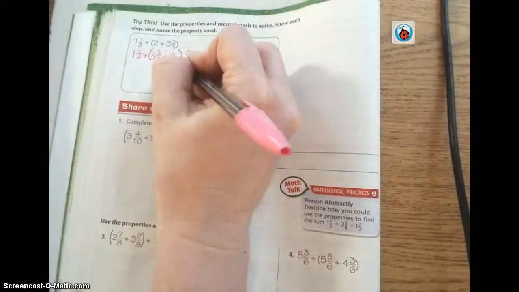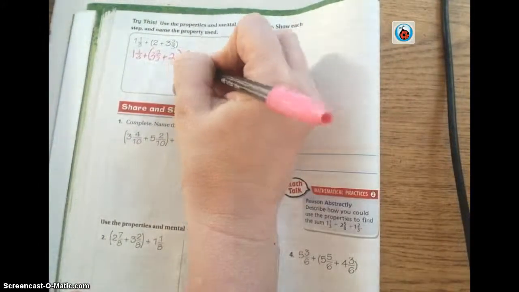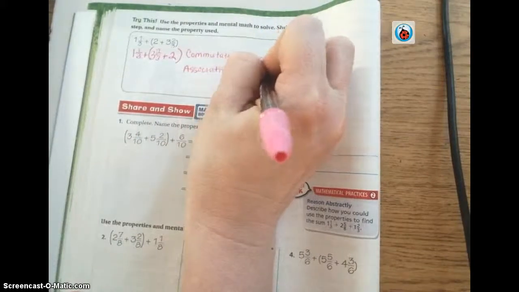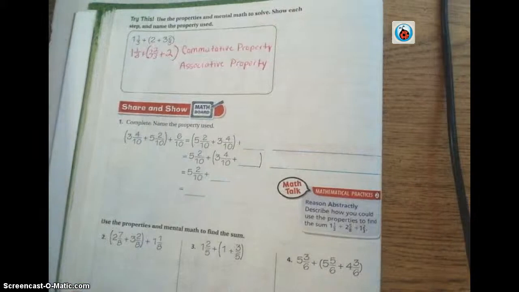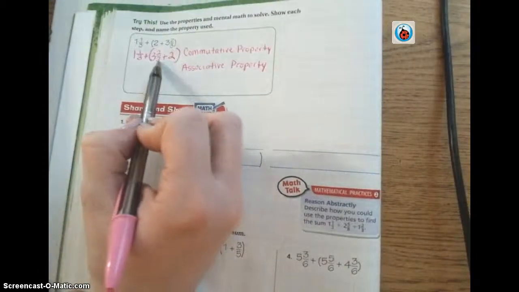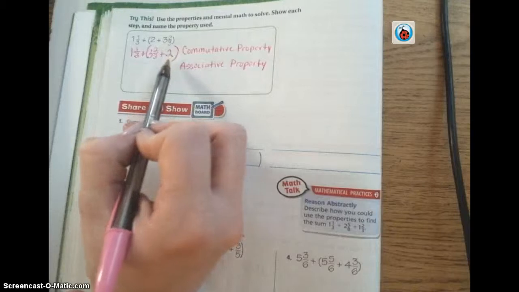And then you could probably infer that the next property we're going to use is the associative. Now, I'm thinking in my head, these two mixed numbers would be really easy to add together, and then all I'd have to do after that is just add the two whole numbers.